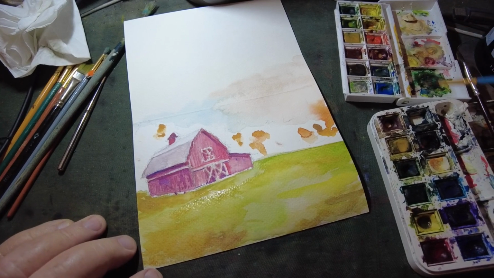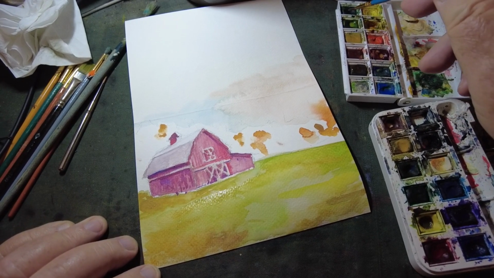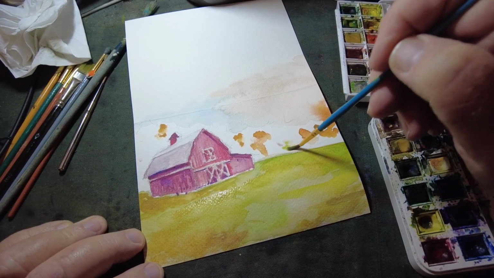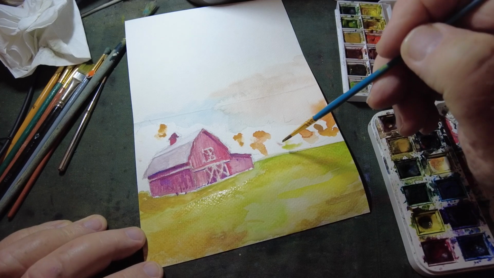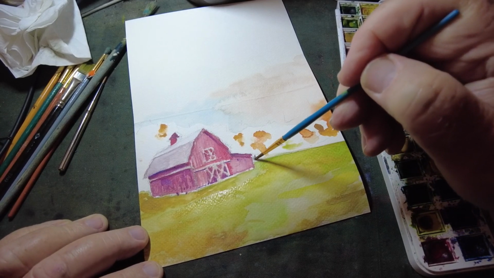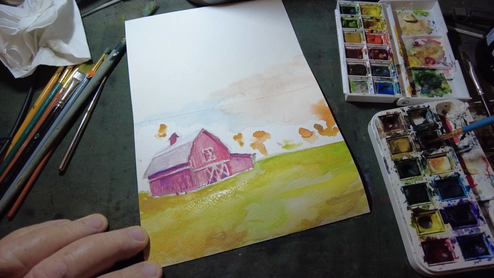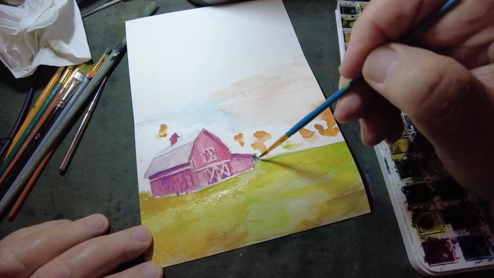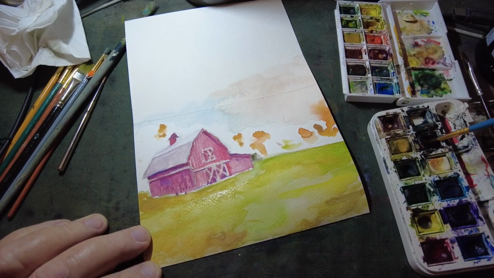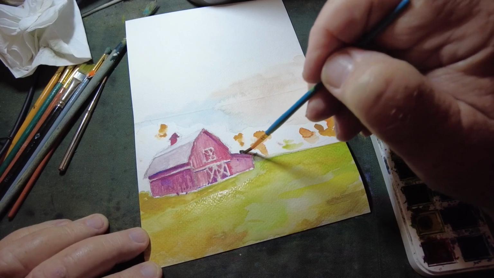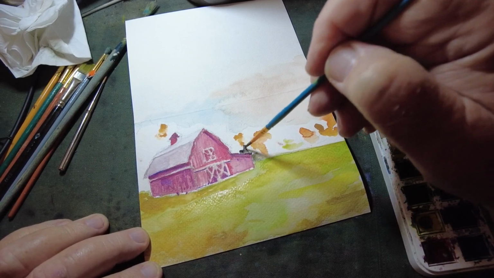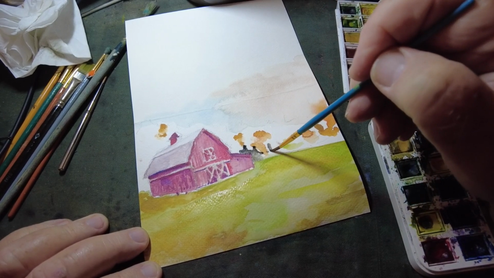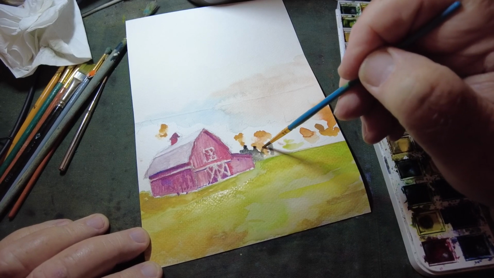All right, let's get some of these dark areas down here. Super dark. This is what we want. Make sure we keep some vertical light colors in there too.